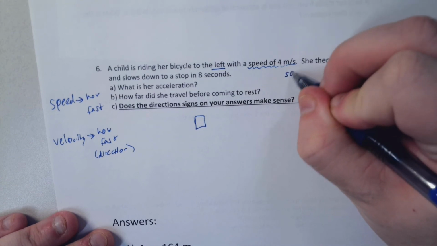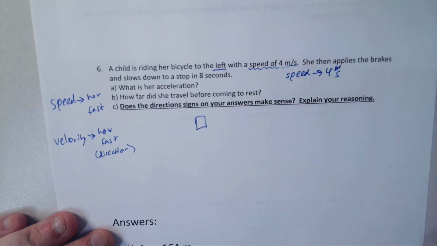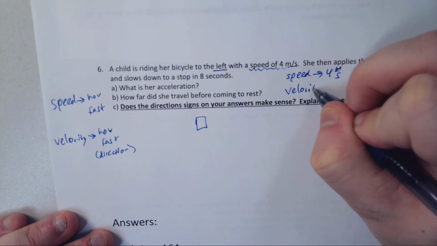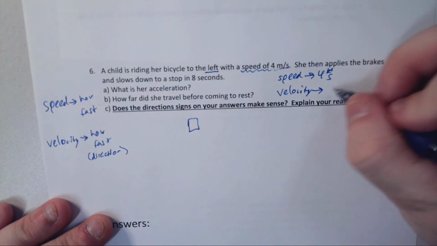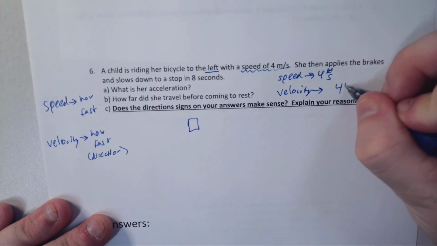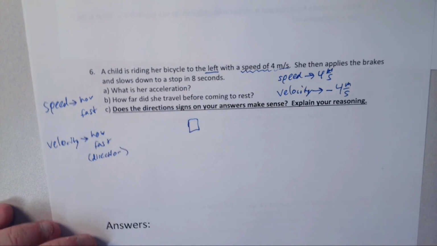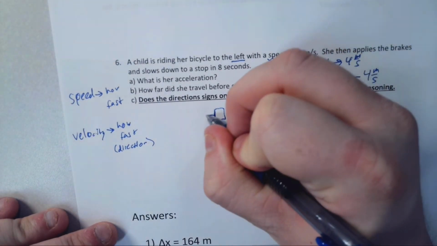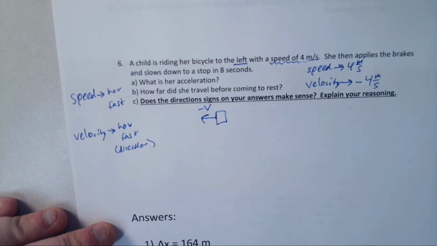So the speed of this child is 4 meters per second. There's no mention of which direction it's going in. The velocity of the child on the bicycle, sorry, it's more of my handwriting, still getting good, is going to be 4 meters per second. But if we wanted to denote left, seeing that left is traditionally negative, we'd say -4. And that's a really big thing. So if we wanted to show that in a picture here, and how we did this on previous notes, I'd say that she has a negative velocity here, which means she's moving to the left.